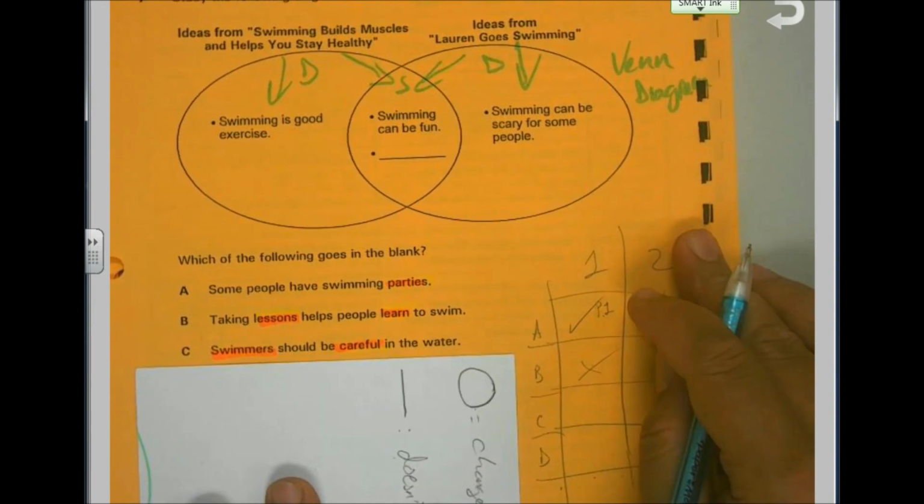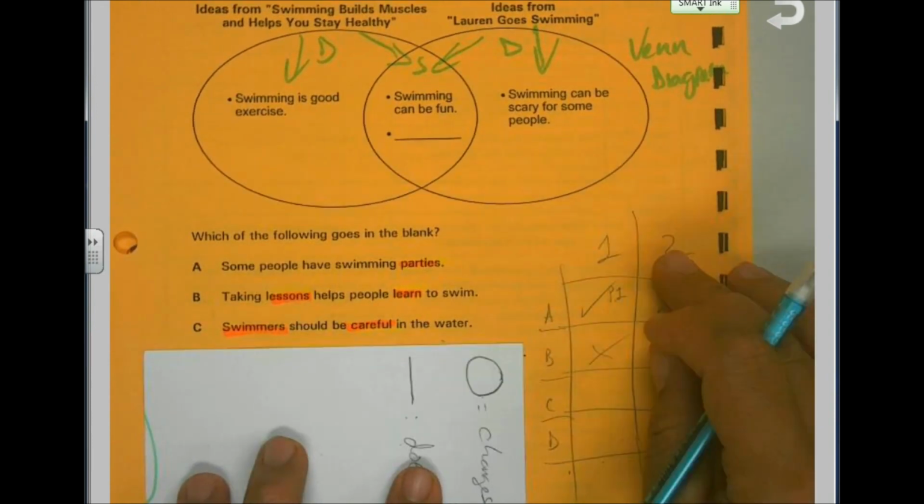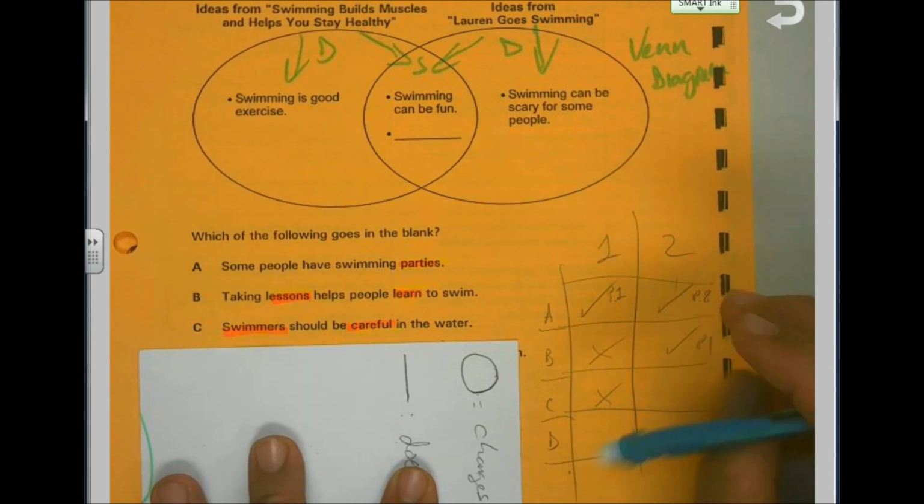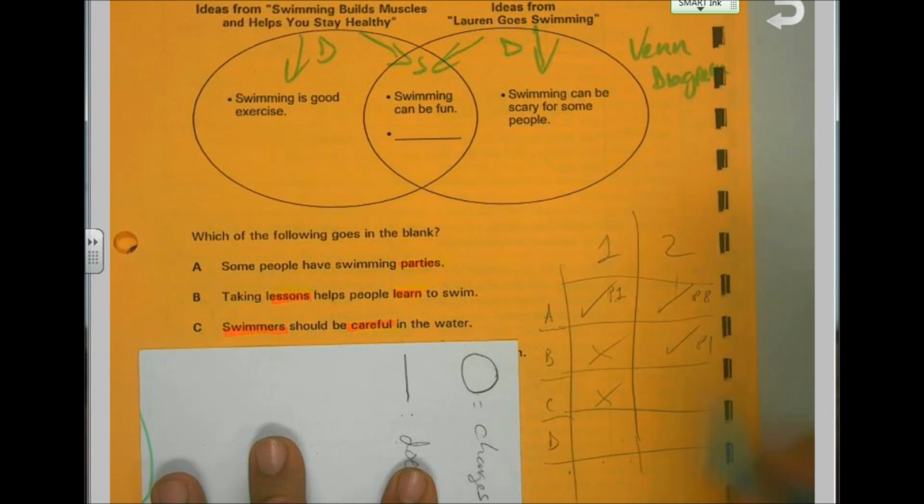C. Swimmers should be careful in the water. Does it say that in passage 1? No. Does it say it in passage 2? Yes. Swimmers should be careful in the water. Where does it say that? No, we're looking at passage 2. You're not paying attention, Kaylee. Where does it say that swimmers should be careful in the water? When Rosa almost drowned. So yes, it does appear.